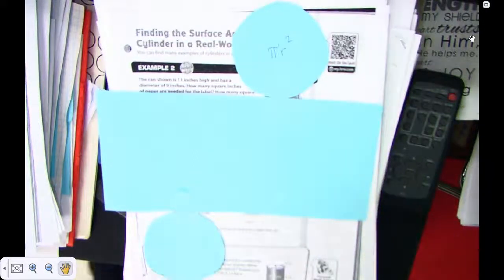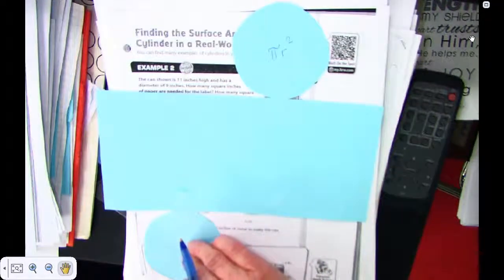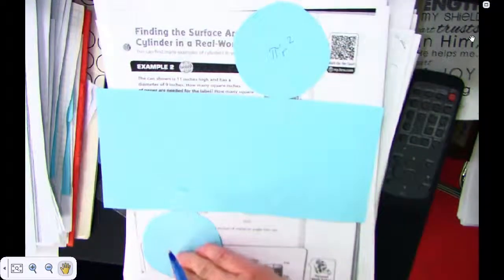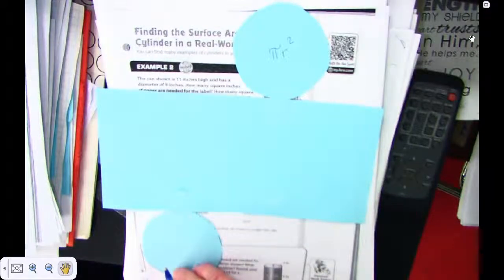Pi r squared. So that's how you get the area of 1 circle. Right? But we're going to have 2 of them if we're getting the total. Right? So everybody understand that? Why we're doing pi r squared? Because that's how you get area of a circle. And we're going to double it because there's 2 circles.